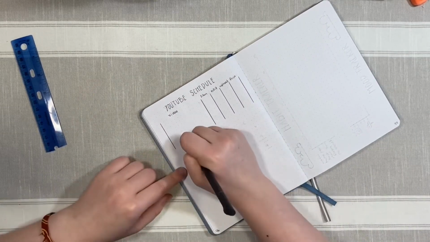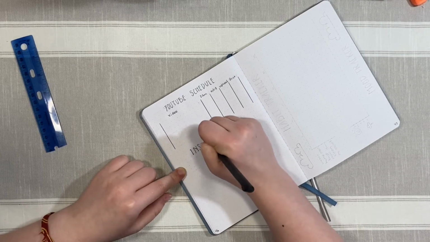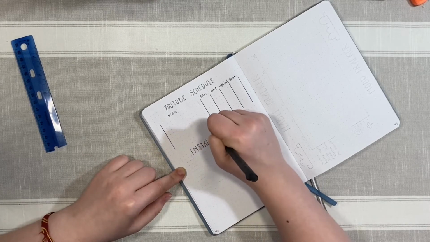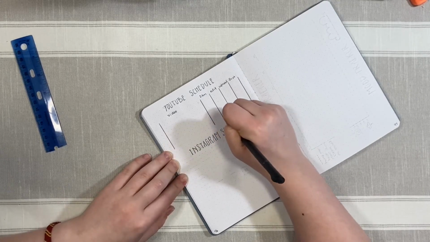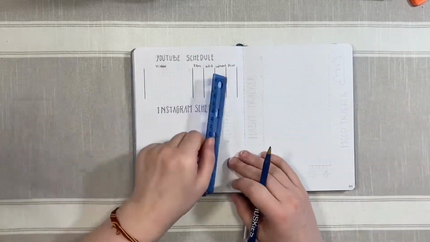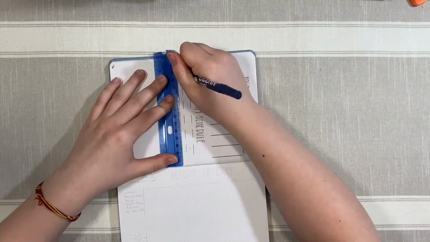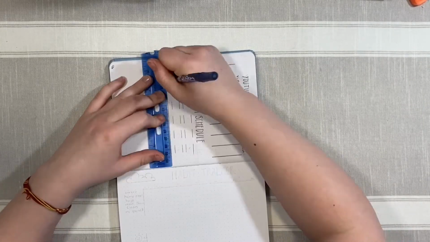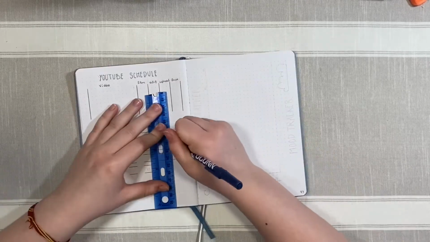But anyways, this next spread that I'm doing is a YouTube schedule spread, and then below that I'm gonna do an Instagram posting checklist kind of thing. So I'm gonna start doing more filming. I'm still gonna only have one video a week because that's what works best for my schedule, but it might be better for me to start filming a little bit more ahead of time.